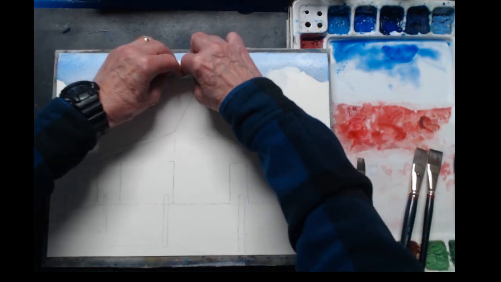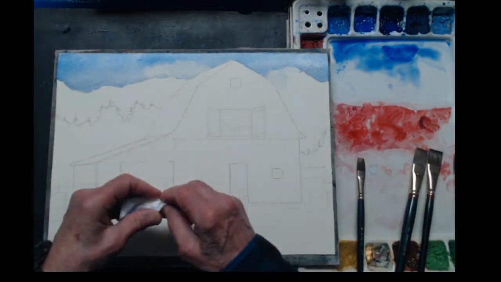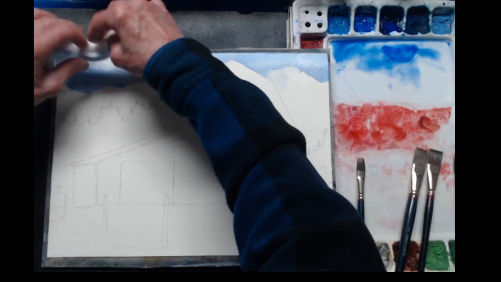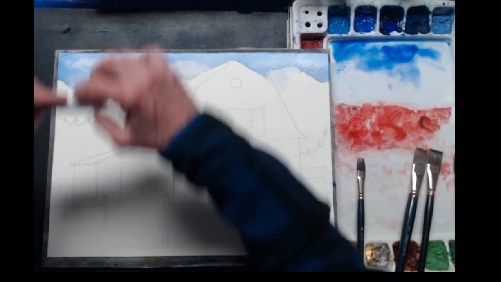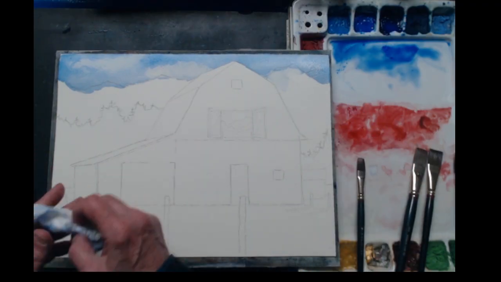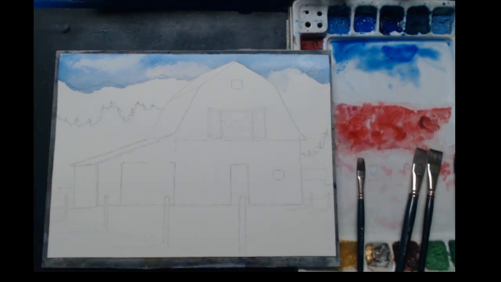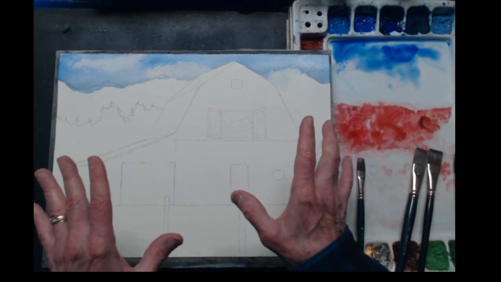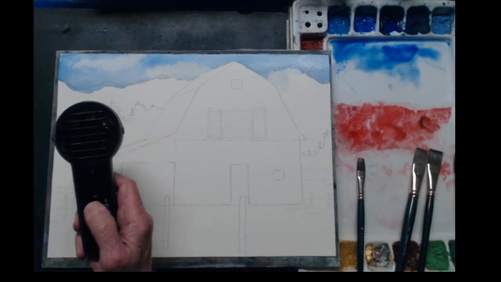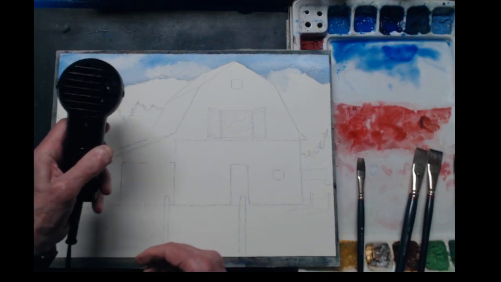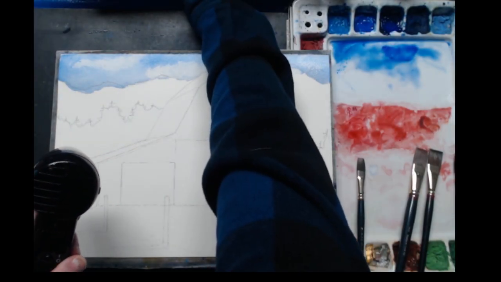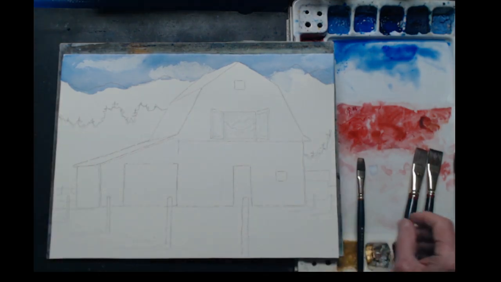And lift it. Make a small cloud. I'll come over here and make another cloud on this side. Okay, and that's my sky. Now let me dry that off. I'm going to use my blow dryer. I'm going to pause here and let it dry. Okay, the sky is dry.